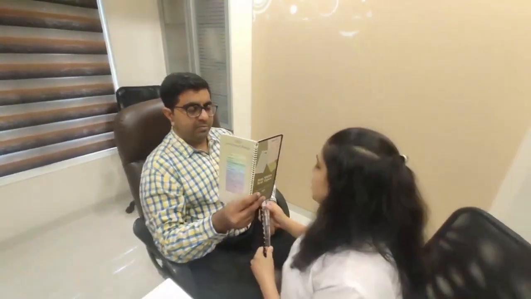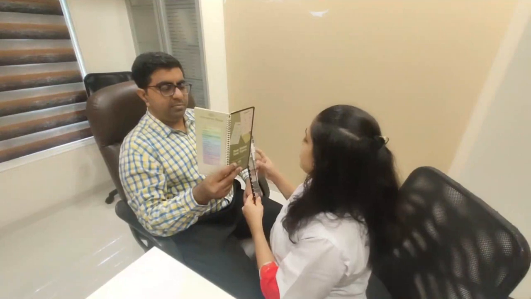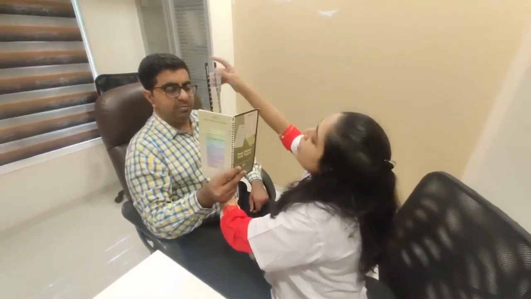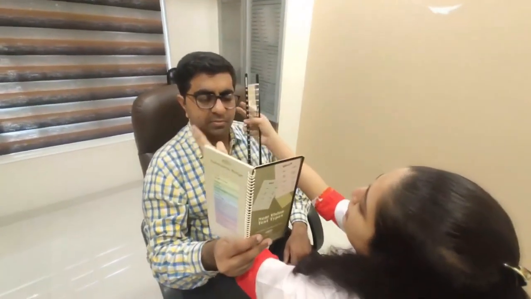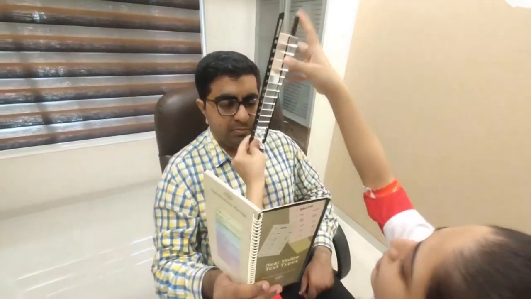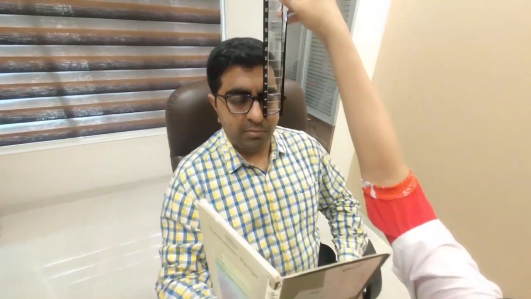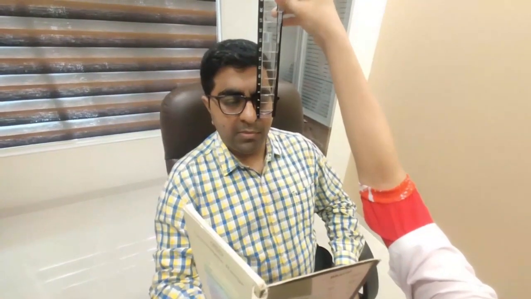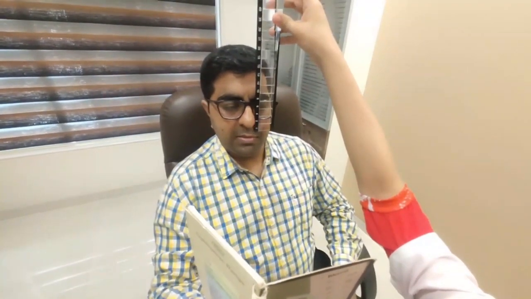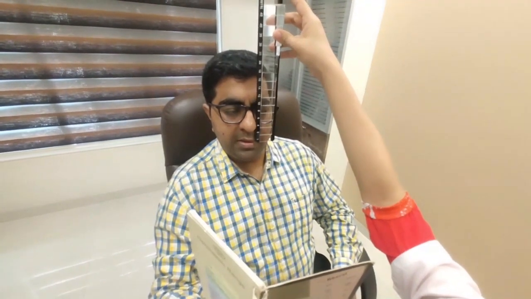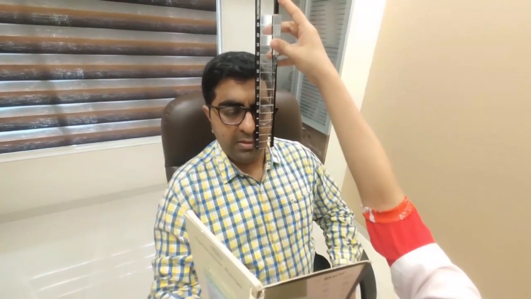Yes. Okay. Next, we will do the positive fusional Vergence test, where the base will be put away from the nose, that is outward, base out. Okay. Please look here at the print. Is it clear? Yes. Clear and single? Yes. Clear and single? Yes.